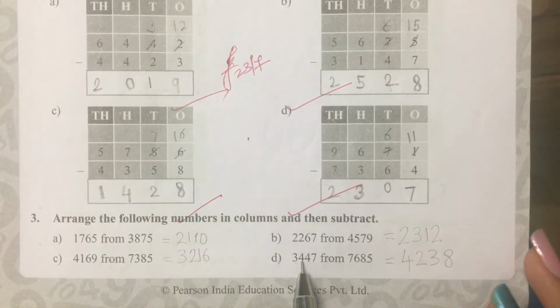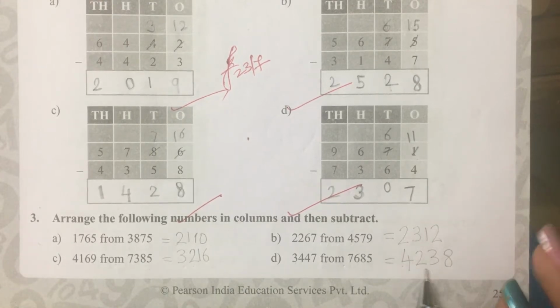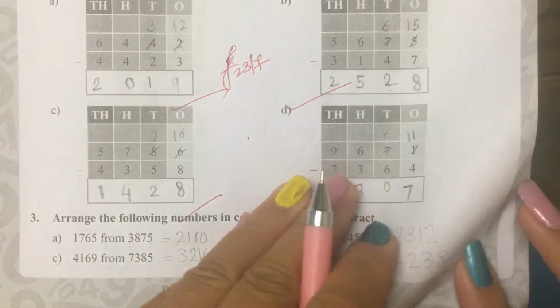And D. 3,447 from 7,685, the answer is equal to 4,238. Worksheet number 2.